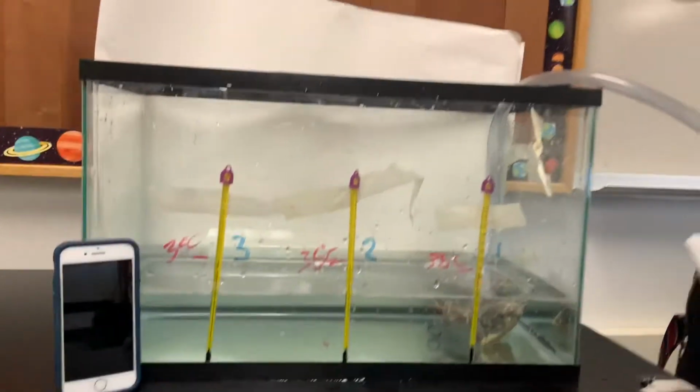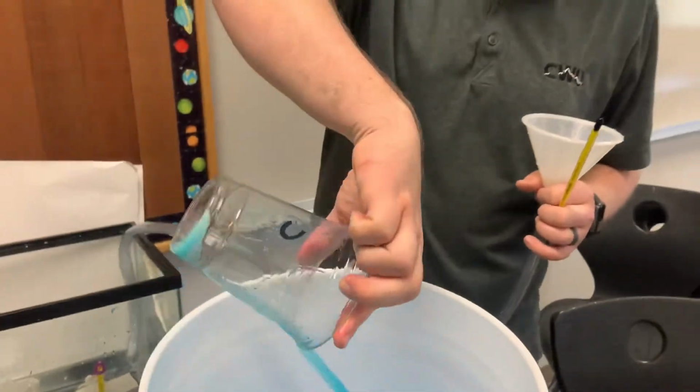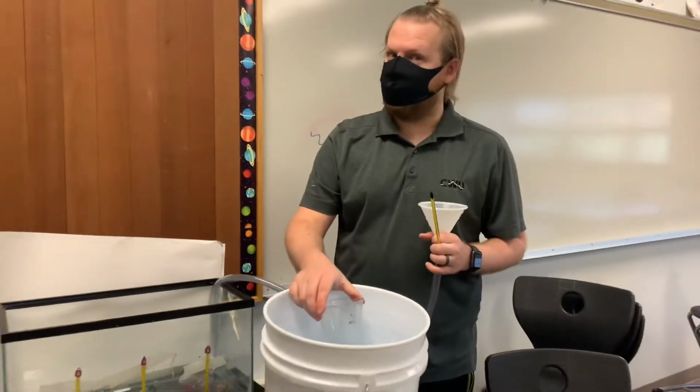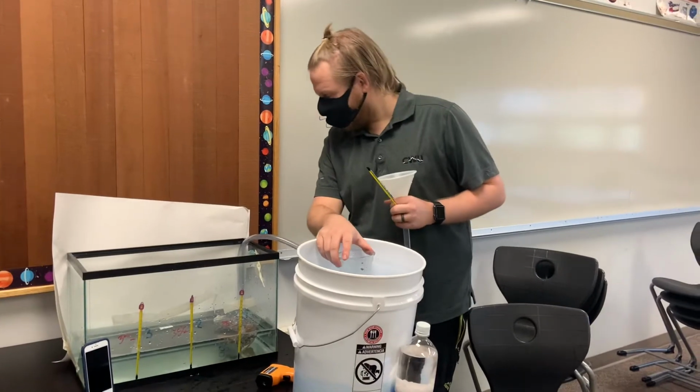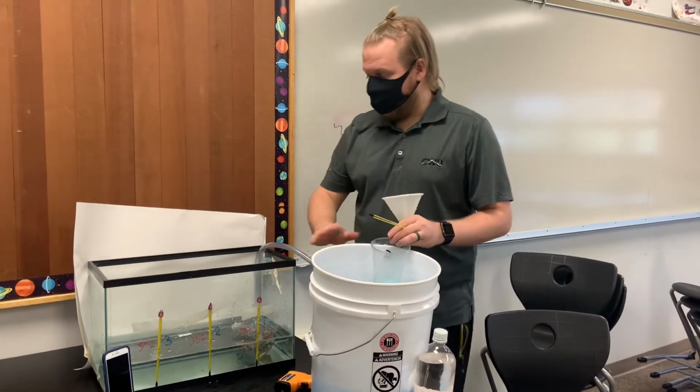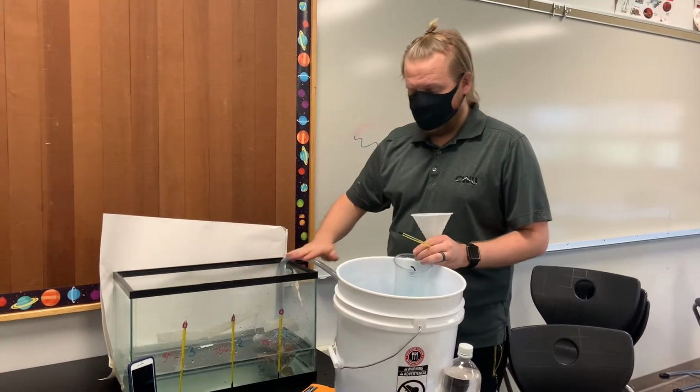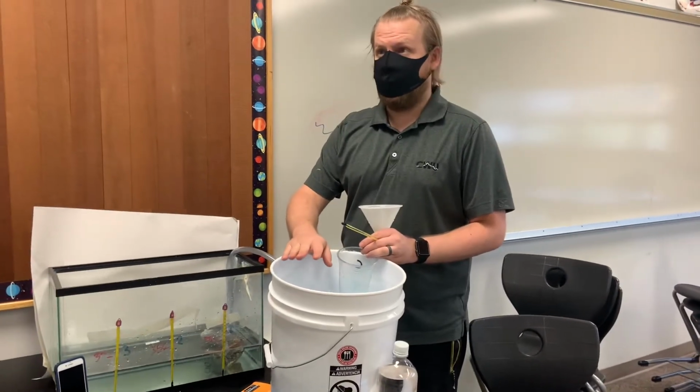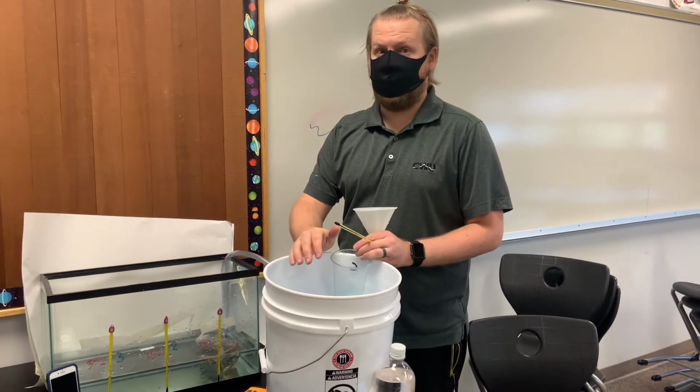Inside this blue bucket here, we have ice salt water that we dyed blue so you know it's cold. So what we're going to do here is this is going to represent the ocean. This is going to represent our ice caps.